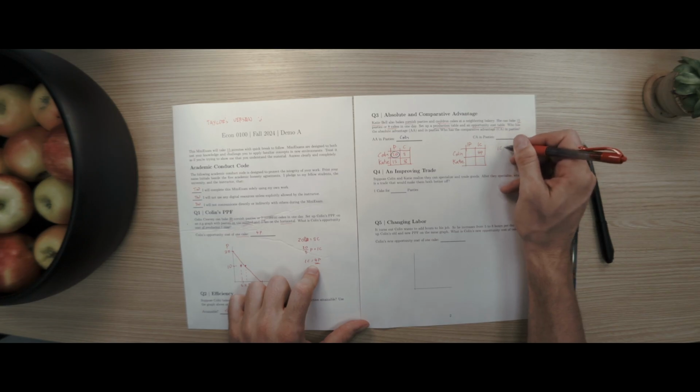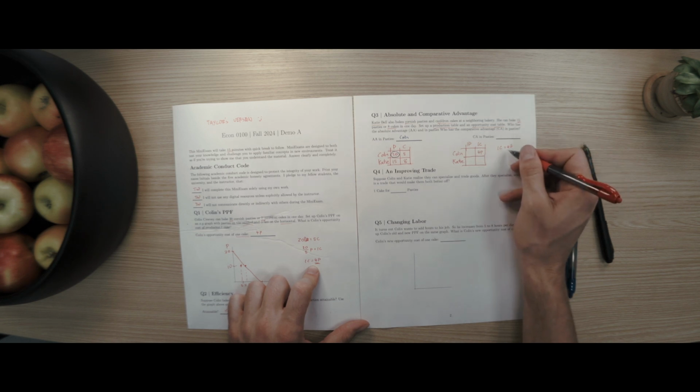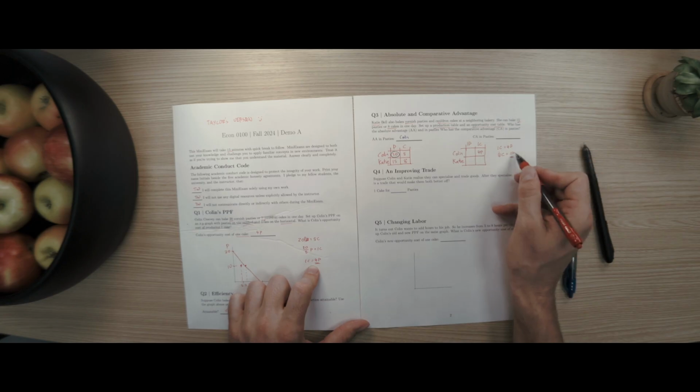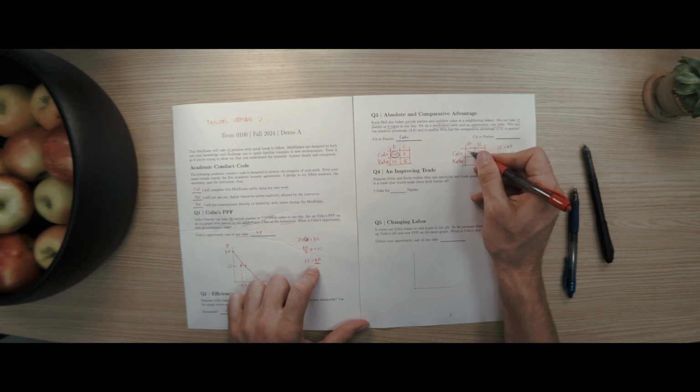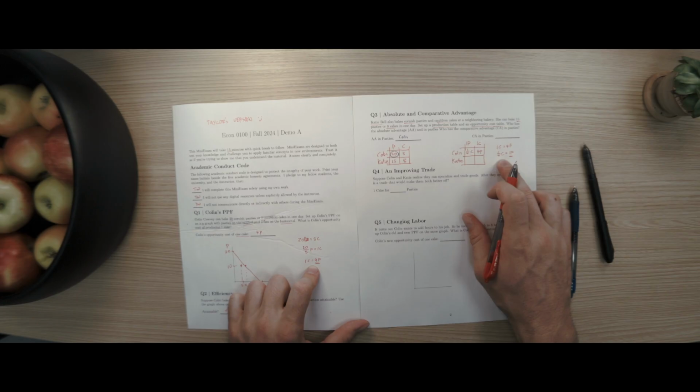We have 1 cake is equal to 4 pasties. And then all we have to do is divide both sides by 4. So we get 1/4 cake is equal to 1 pasty. All we've done is divide by 4. And this tells us the opportunity cost of 1 pasty, which is 1/4 cake. Okay, so this is for Colin.